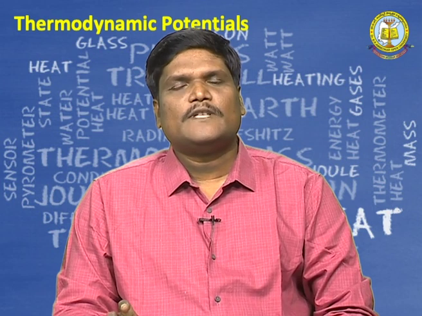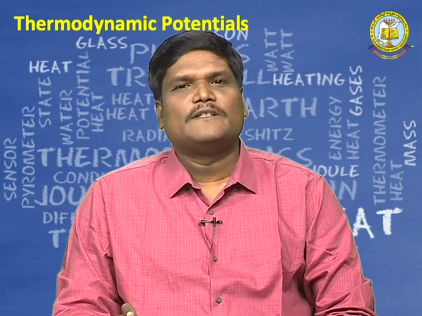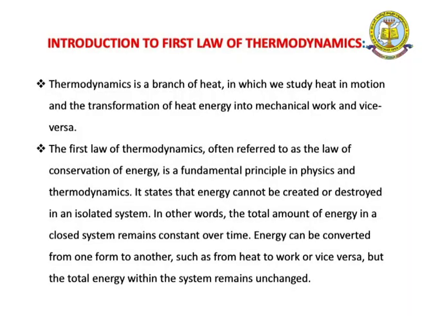Let us discuss what thermodynamics is. Thermodynamics is a branch of physics in which we study heat, its motion, and the transformation of heat energy into mechanical work and vice versa. Many examples are related to this. The best example is the Carnot cycle, which we will discuss in future.